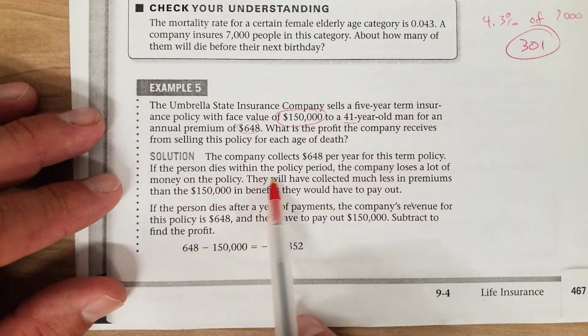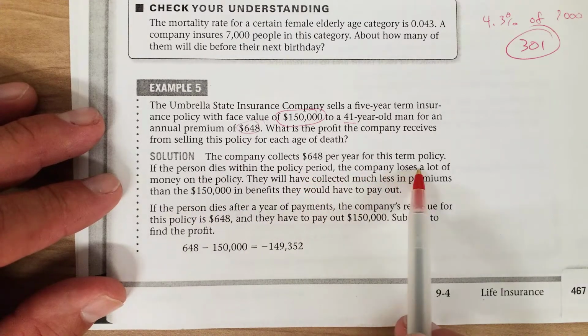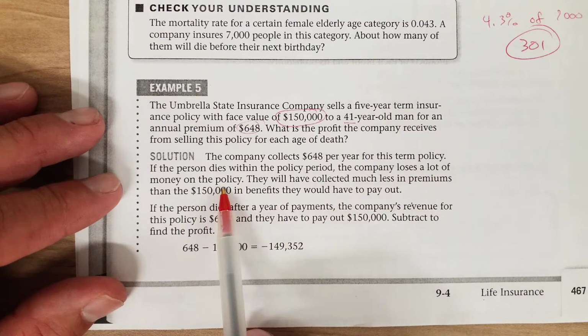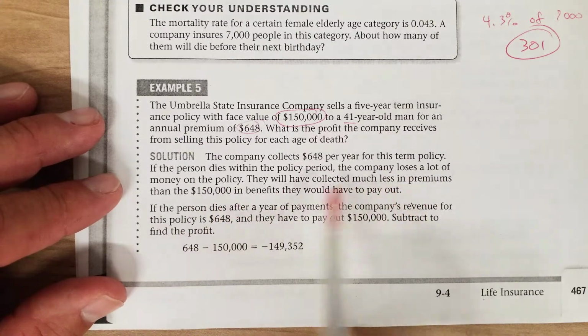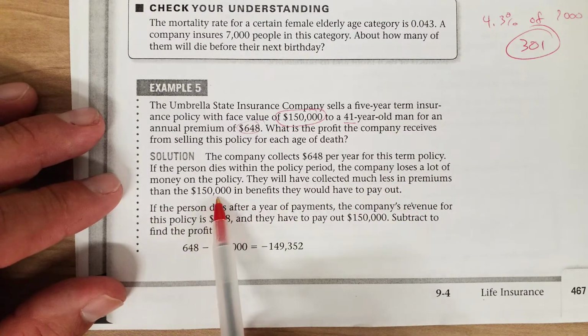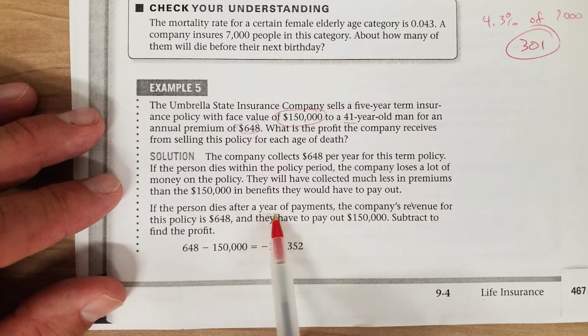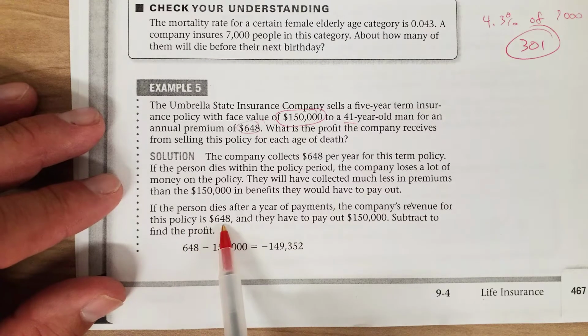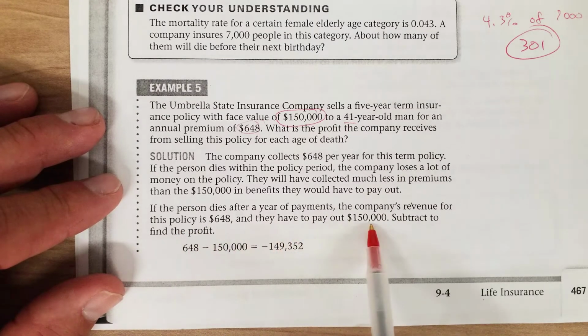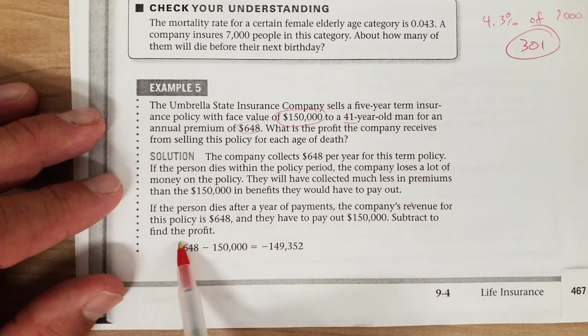If the person dies within the policy period, the company loses a lot of money on the policy. They will have collected much less in premiums than the $150,000 in benefits they would have to pay out. If the person dies after a year of payments, the company's revenue for this policy is $648, and they have to pay out the $150,000. Subtract to find the profit.